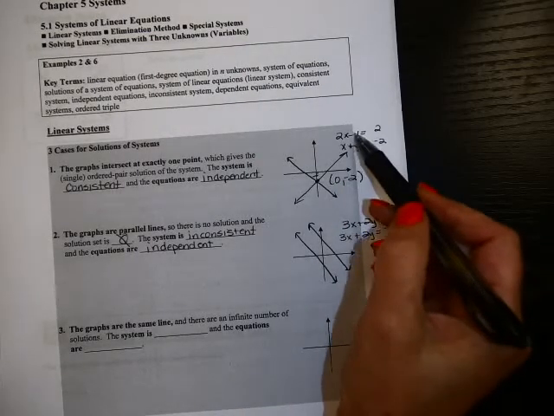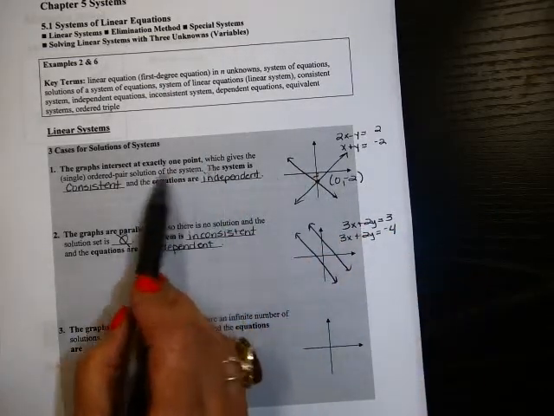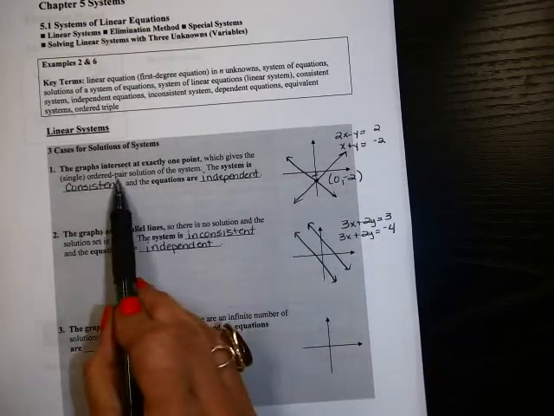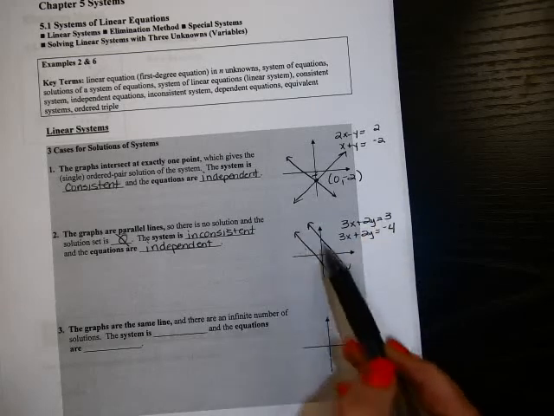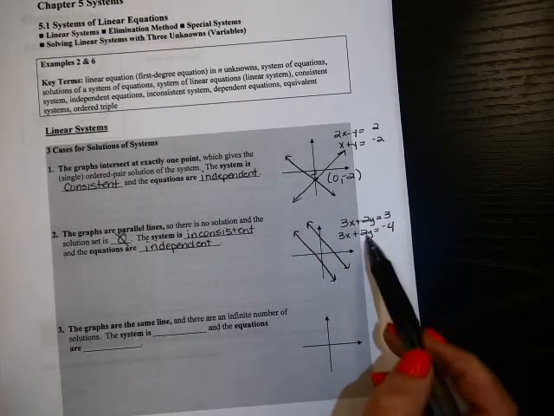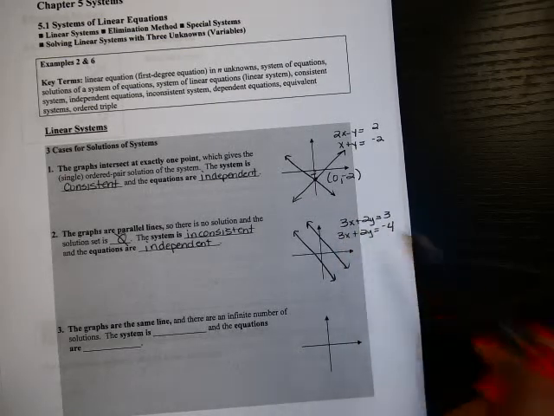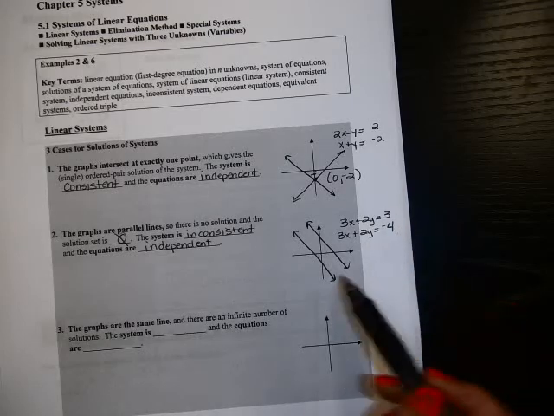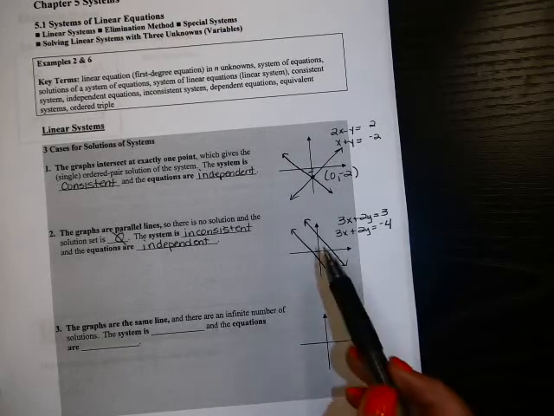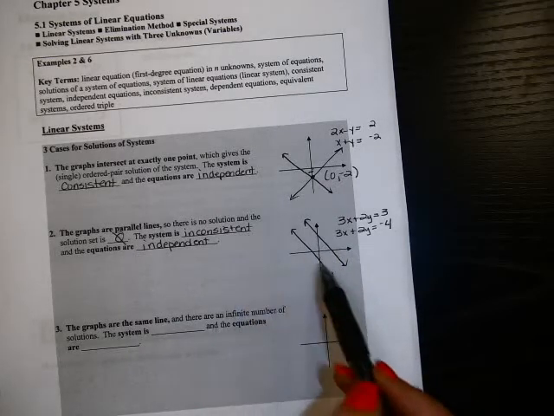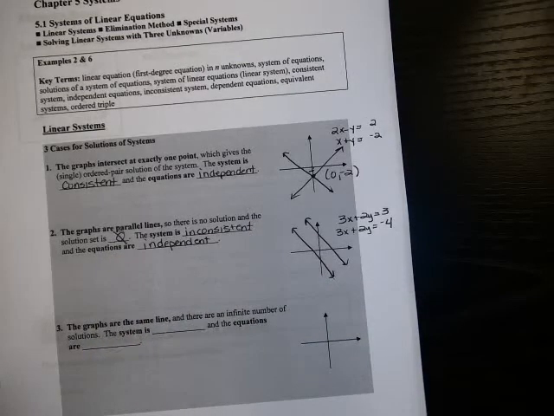So notice again, two independent equations that have a point of intersection, and the answer is a single ordered pair solution. Or you have two parallel lines. Notice how they are familiar looking, they have the x and y in common, but the constant is different. They're parallel lines. They are two independent equations, but they're inconsistent in that there's no solution, there's no point of intersection. So the solution set is no solution.